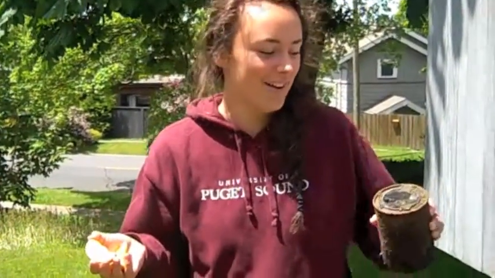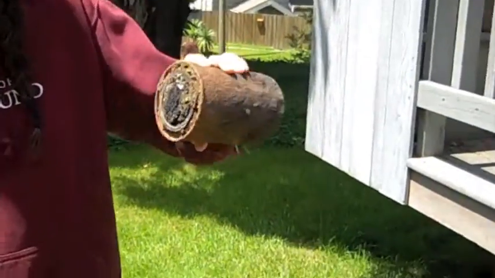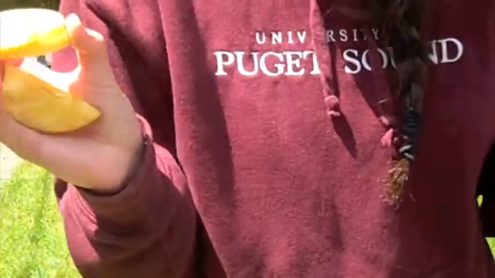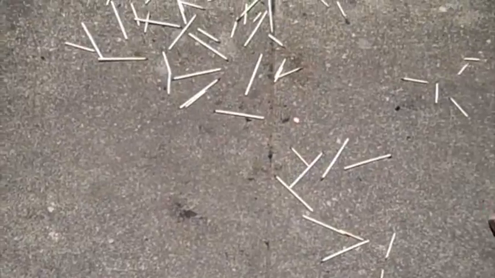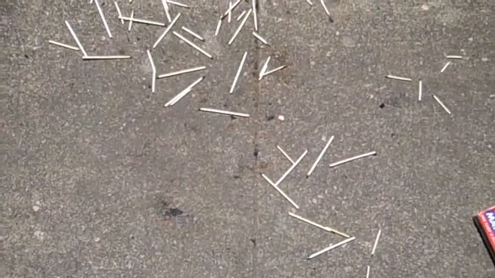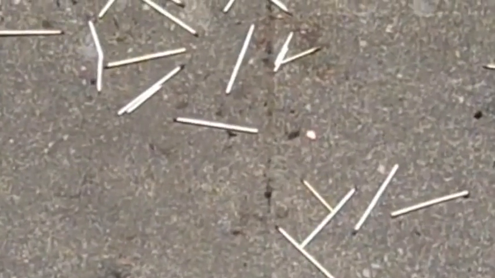Other oxidation reactions in the real world are rust on metal, like here, or the browning of apples. 58 matches were harmed in the making of this video.